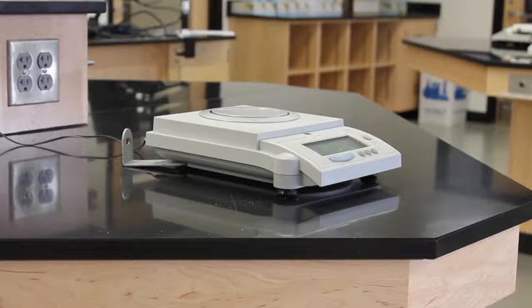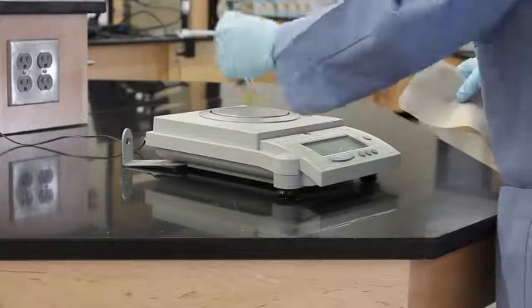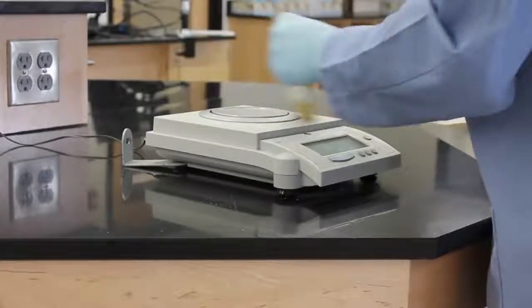And last but not least, make sure you clean up after you've used the balance. Use a soft brush to clean off any transfer material left behind and dispose of it properly.